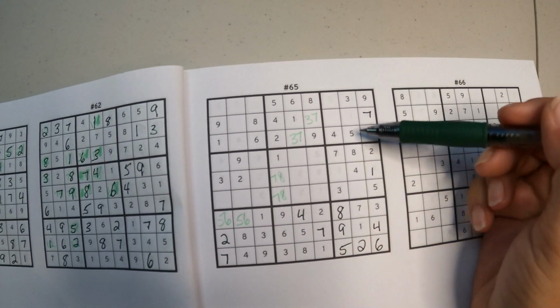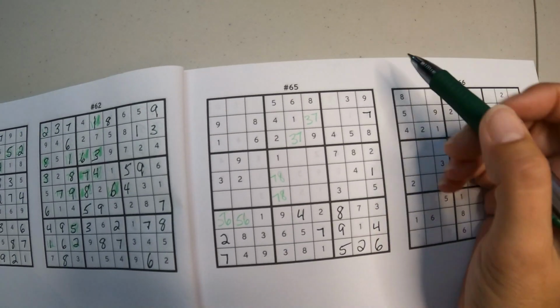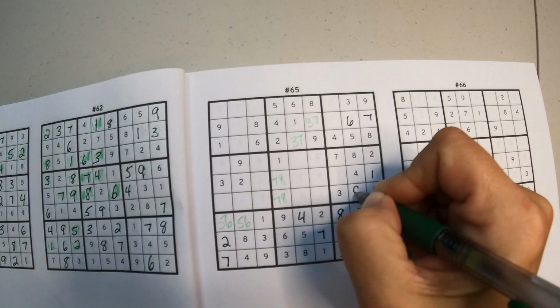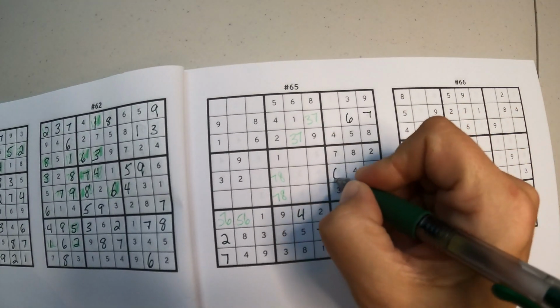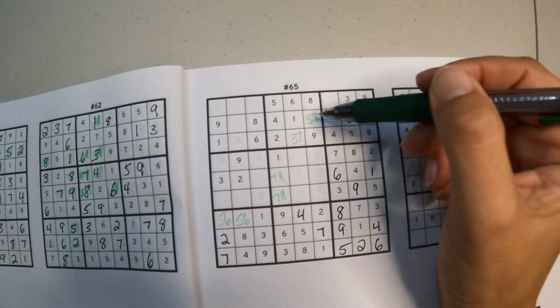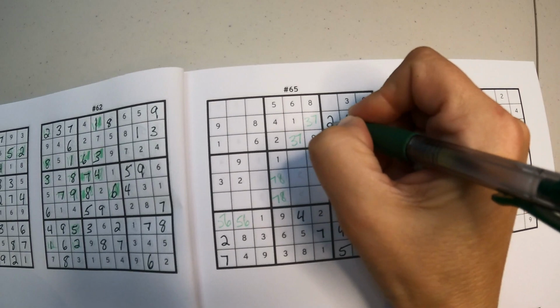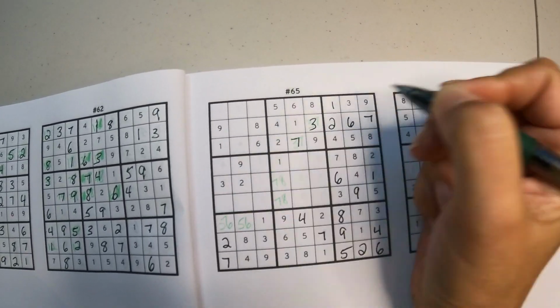For this column, we're missing 6 and 9. We've got a 9 there, so 6, 9. Finish out this box, then we're missing a 6. And for this box, we're missing 1 and 2. We've got a 1 there, so 2 and 1. This 7 makes this our 3 and 7.